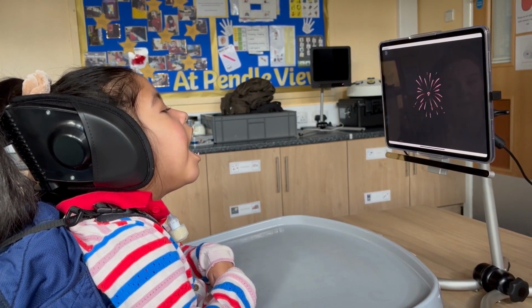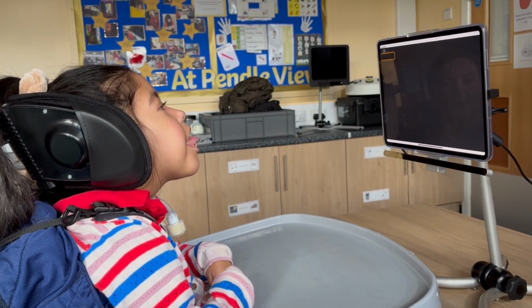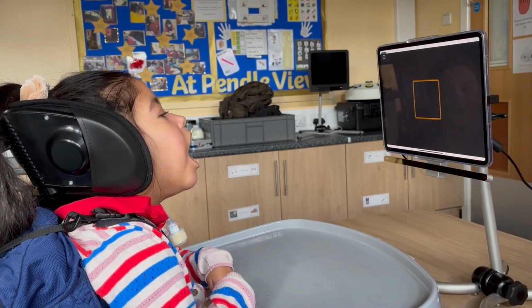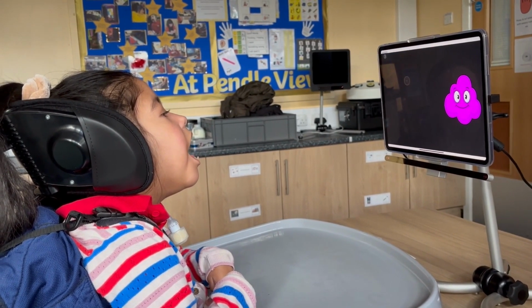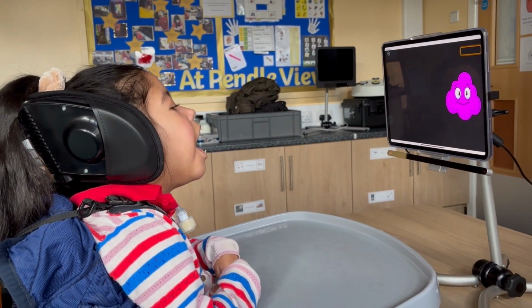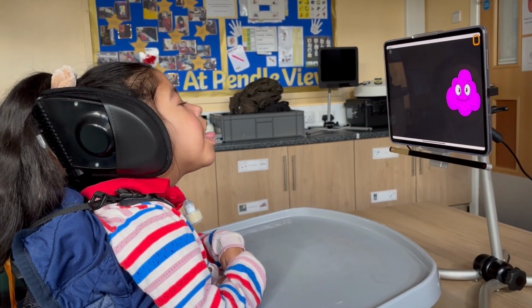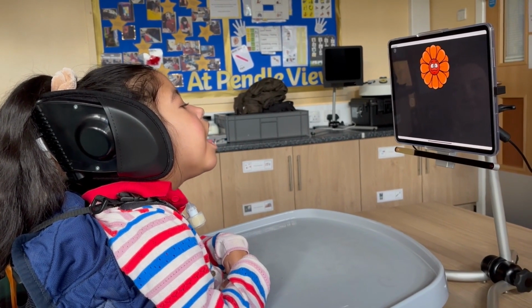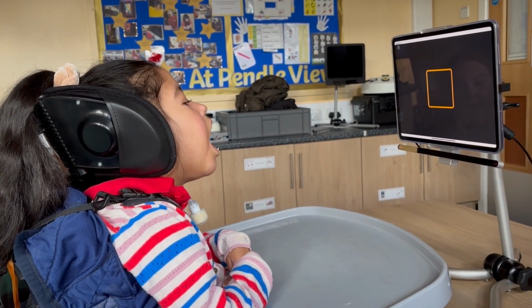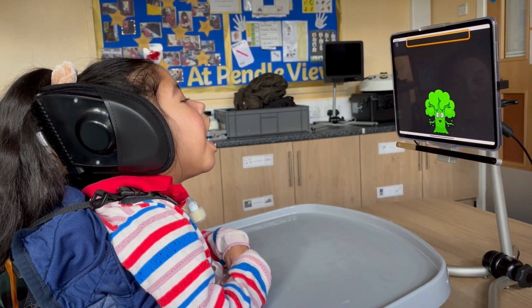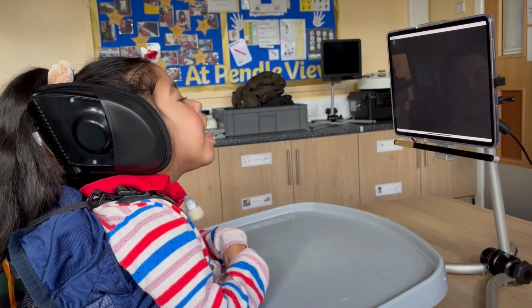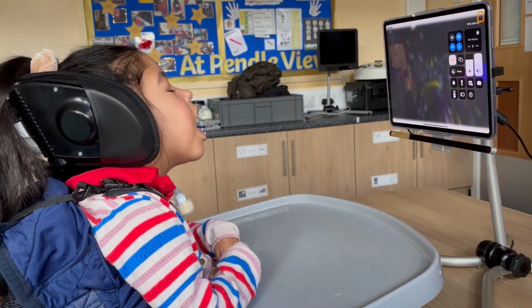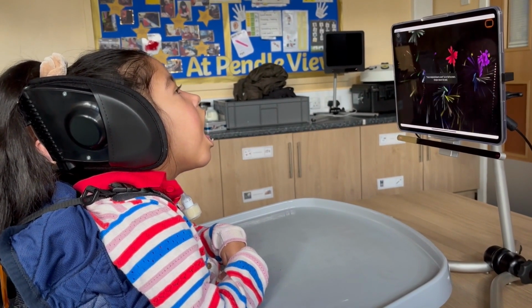So in this activity, you can see the objects not only appearing in the middle, but also at the sides of the screen. A pink cloud. So it's a bit trickier for us now. And also above and below as well. She knows that. Superstar! Wow! Absolutely fantastic.